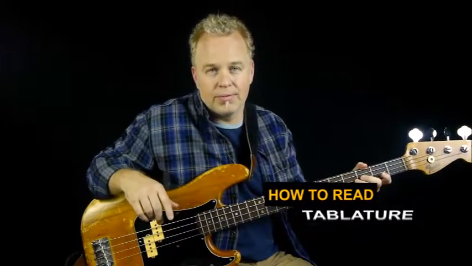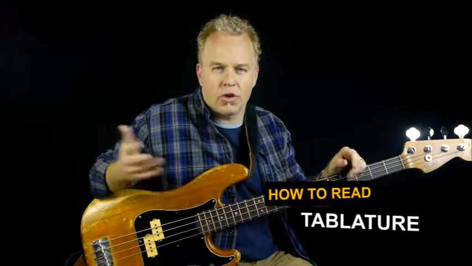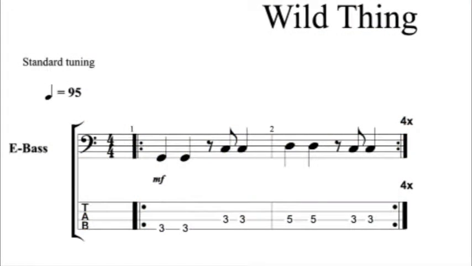In this lesson, I'm going to show you how to read tablature. Tablature is a simplified form of music charting that is based on the strings and the frets of your instrument, similar to a neck chart. So we're going to take a look at a neck chart for the notes that we're going to use in the upcoming lesson for the song Wild Thing, and then we're going to compare that to the tablature chart for the same song. So looking on the tablature chart, you'll see 4 lines going across the page.